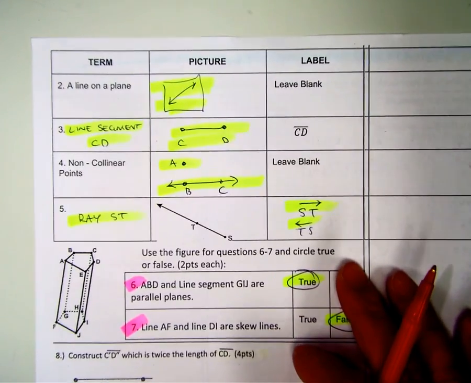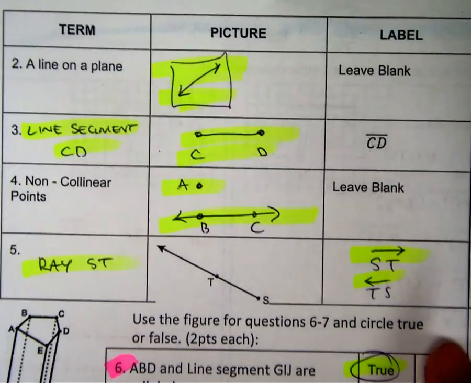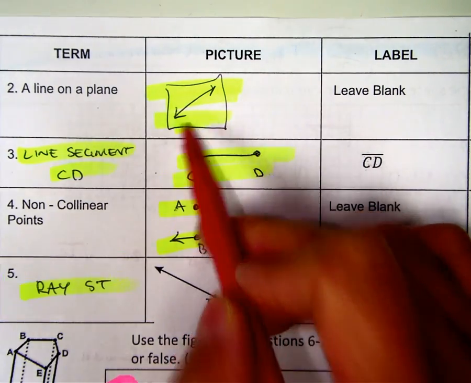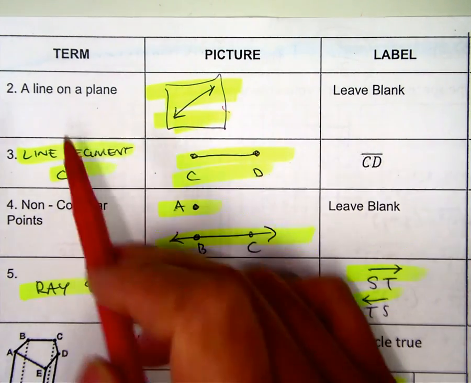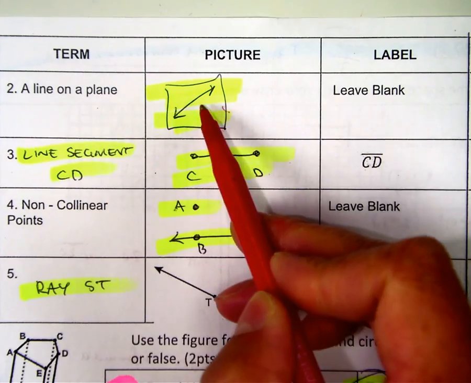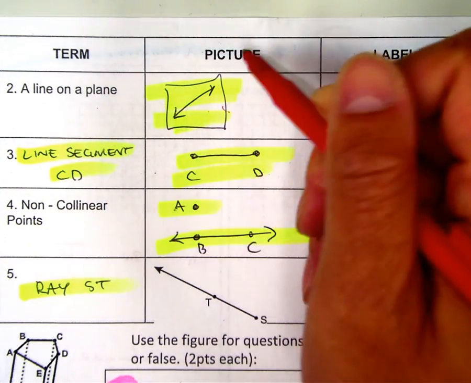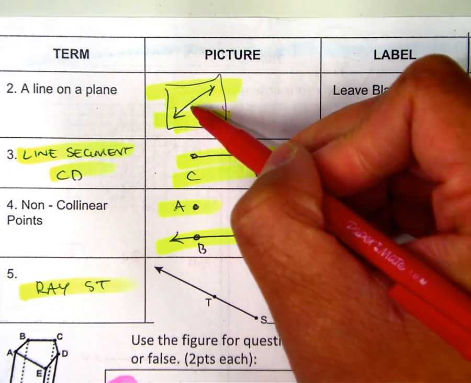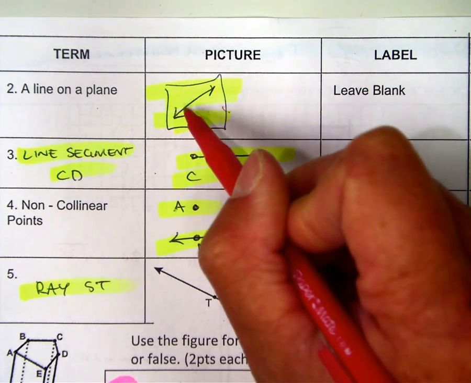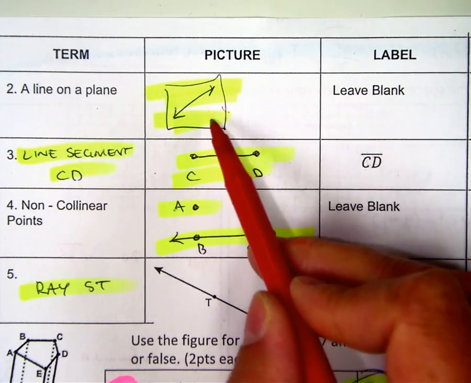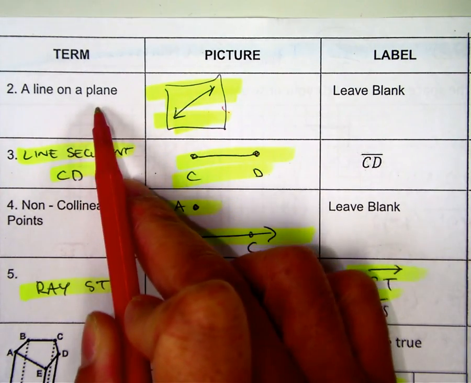To the back side, each picture, you're supposed to fill in the blank there, and each space is worth 2 points. So a line on a plane, sometimes it's confusing. If you drew a point there, it's not clear if you were confused from last week. So if you just put the line on the plane, that's best because we're just going to assume that it's on there. Notice how there's no letters.